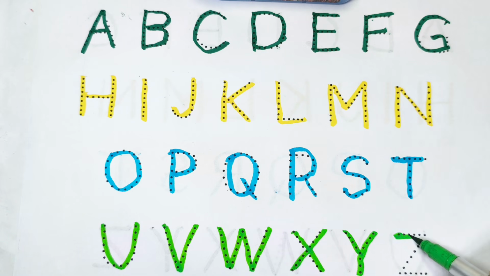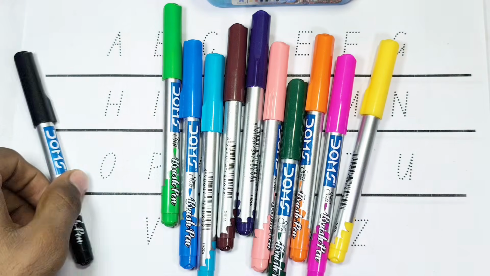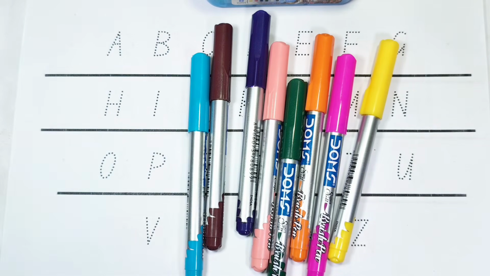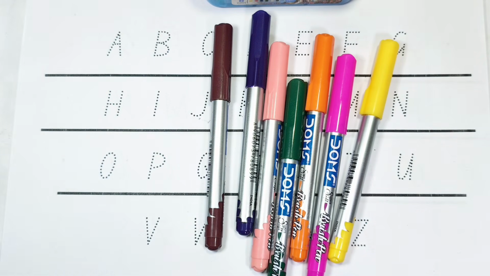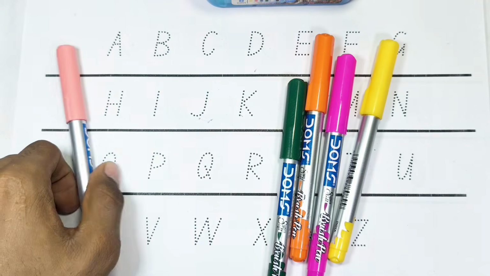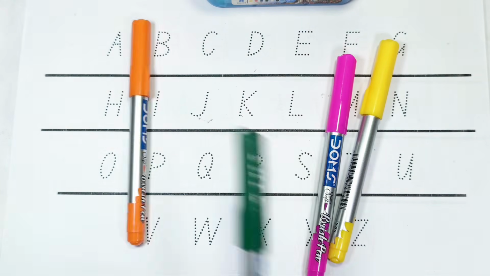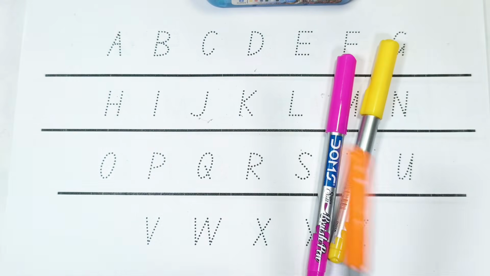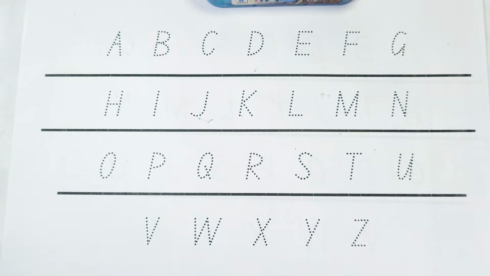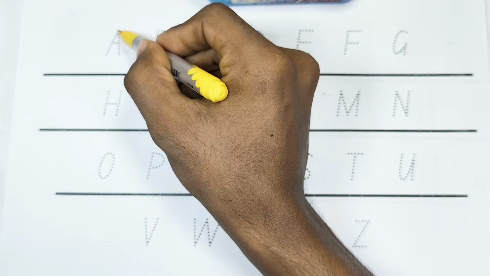Y for yo-yo, and Z for the red color, black color, light green color, blue color, sky blue color, brown color, purple color, light pink color, green color, orange color, pink color, and yellow color. Kids, now you draw A.